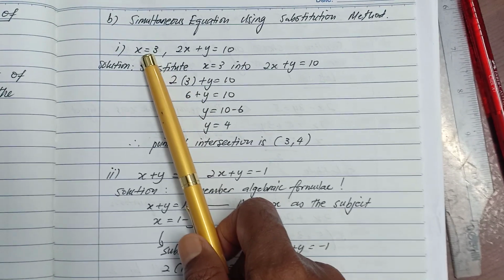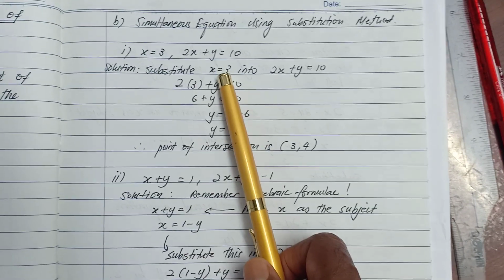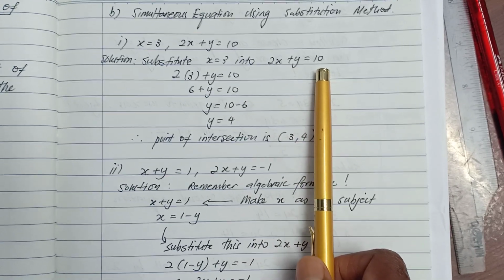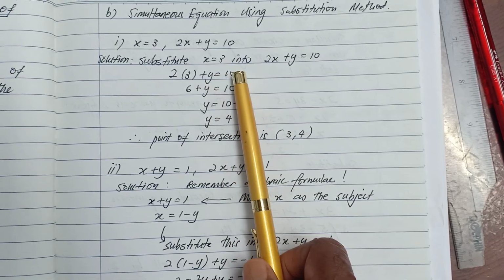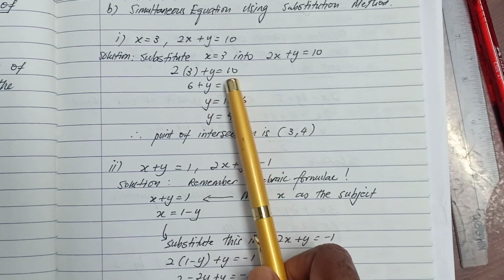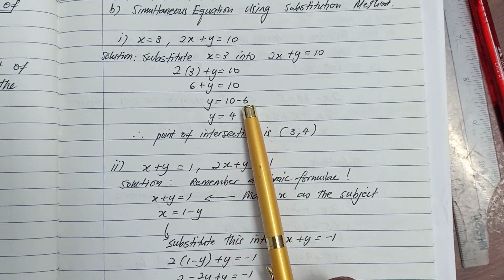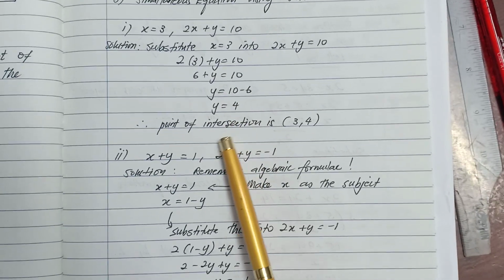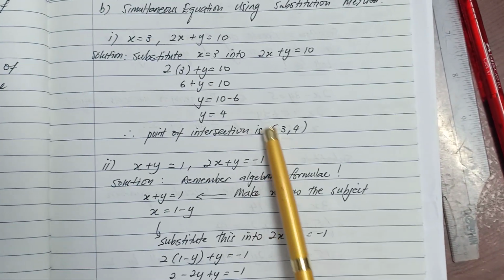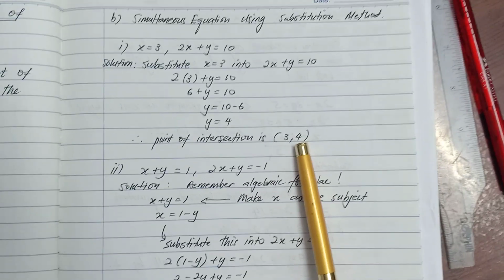When the equation is very simple, just substitute x equals 3 into the equation 2x plus y equals 10. So x is 3, you substitute here: 2 times 3 plus y is 10. So 6 plus y is 10, so y becomes 10 minus 6, which is 4. So the point of intersection is very simple: x is 3, y is 4. Very simple.